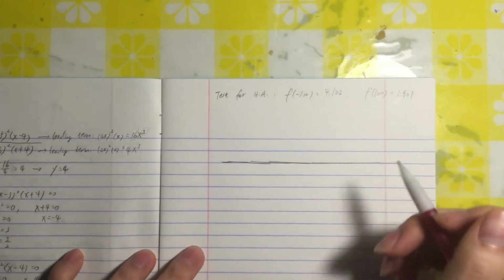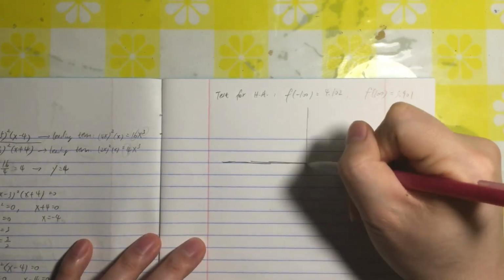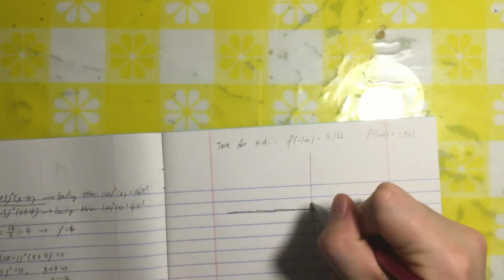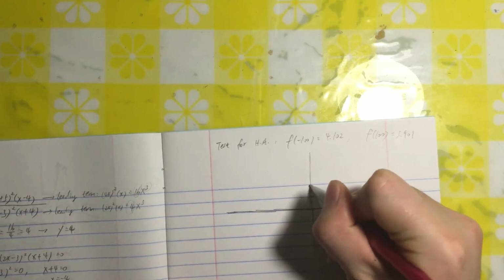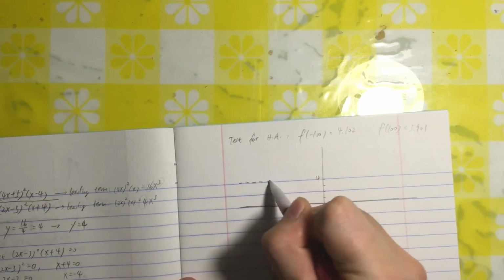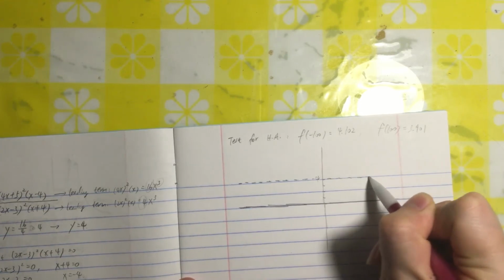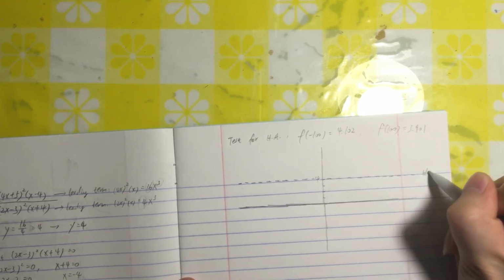Let's graph the asymptotes and zeros first. The horizontal asymptote is y equals 4. One, 2, 3, 4. Assume 4 is here. We draw dashed lines for asymptotes. This is a horizontal asymptote.